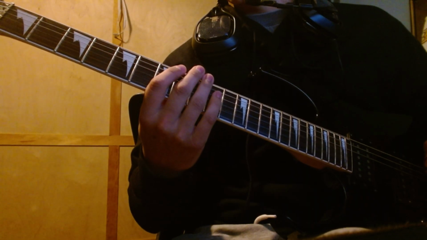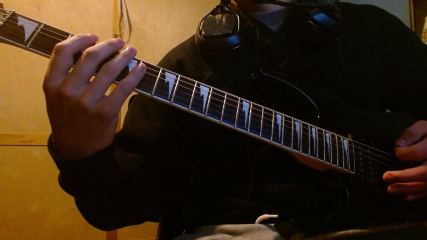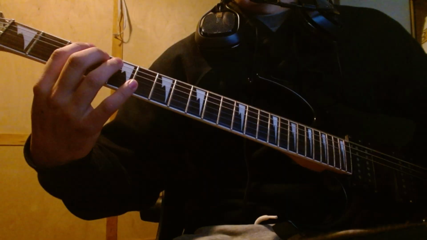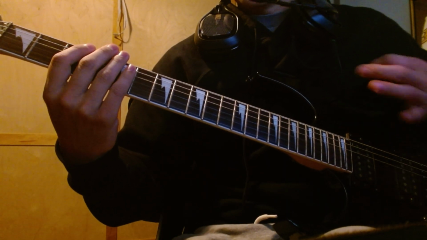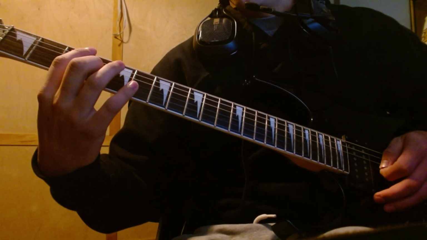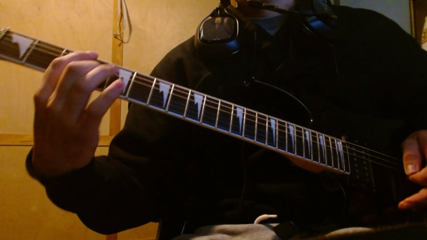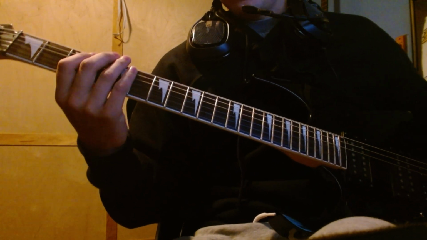Quarter bend, and then 3 on the E. Pick scrape, and then you're going to do 4 of the G. Another quarter bend. So all together.